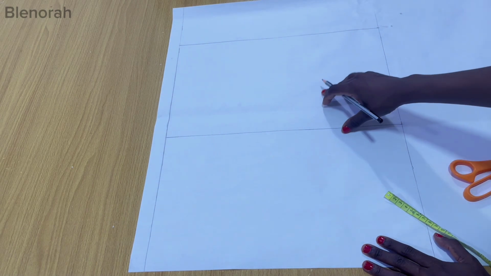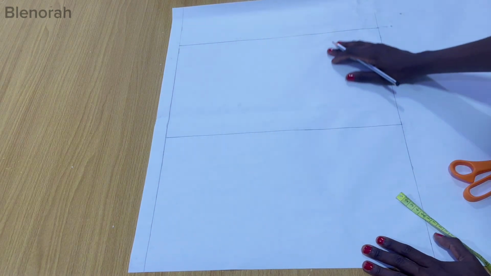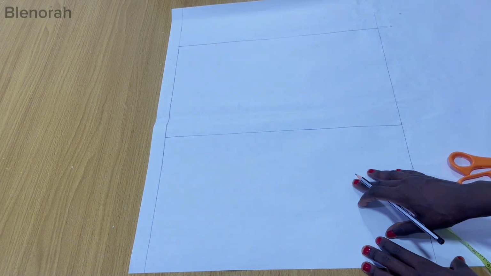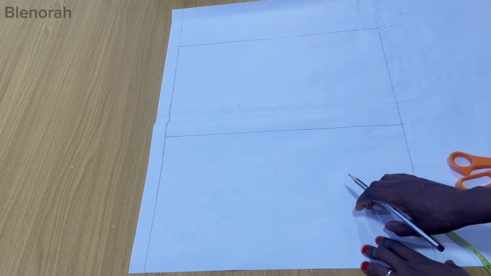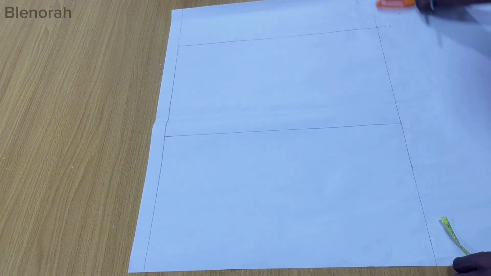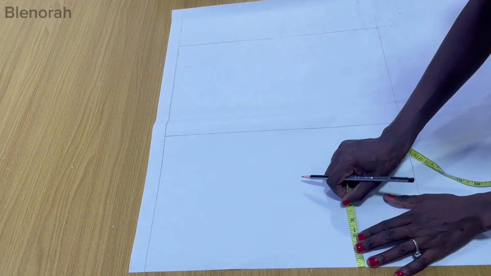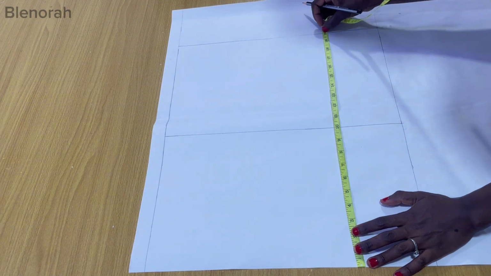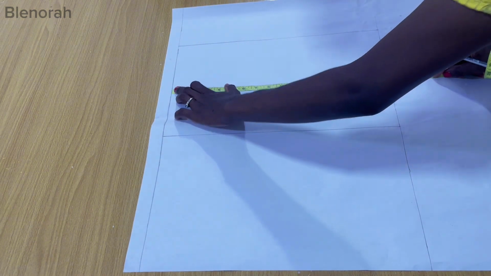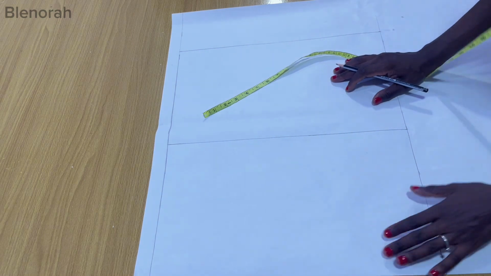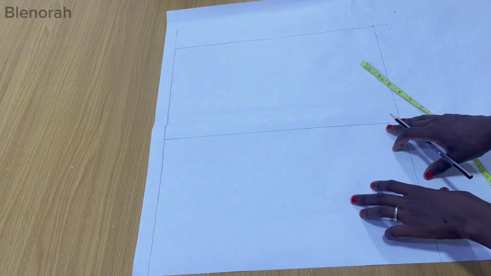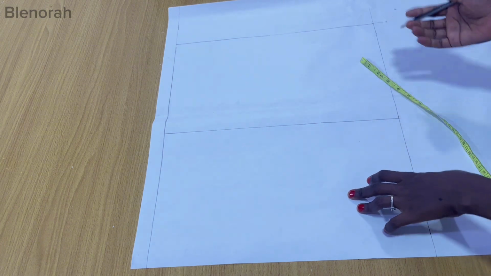As you can see on my table right now, I have drafted a rectangular shape. This rectangular shape is 20 by 17. I have 20 and I have 17. And how did I come about this measurement? How did I come about 20 by 17?